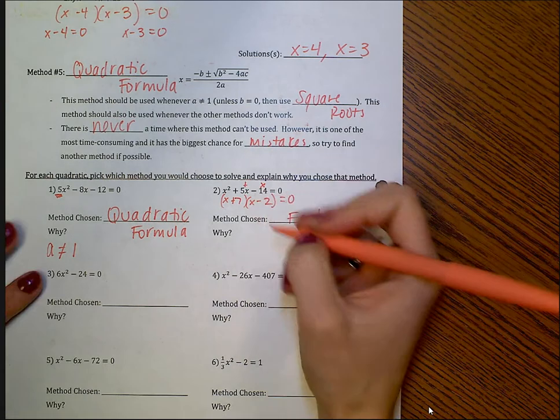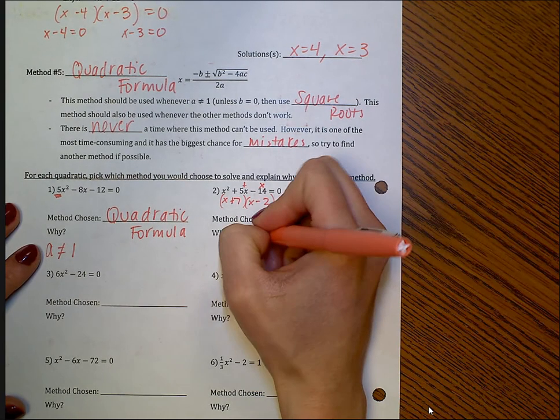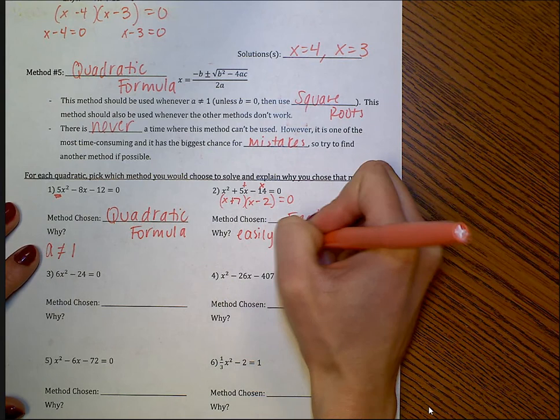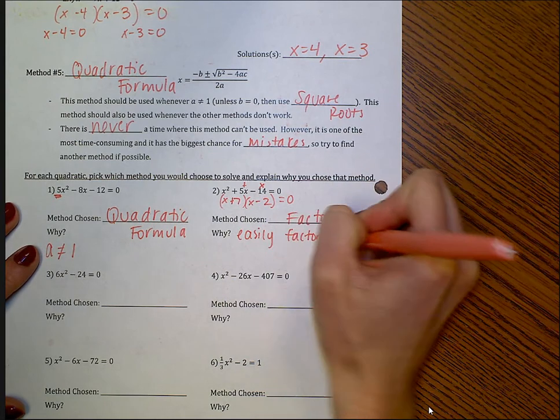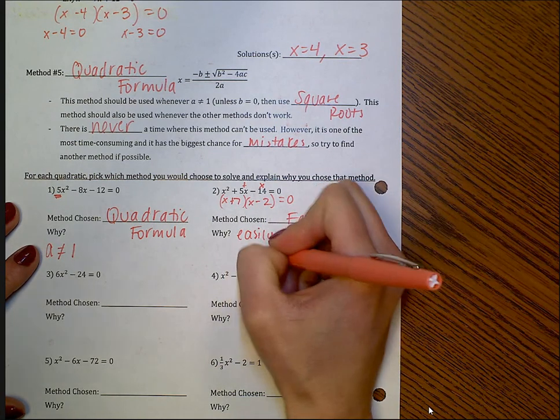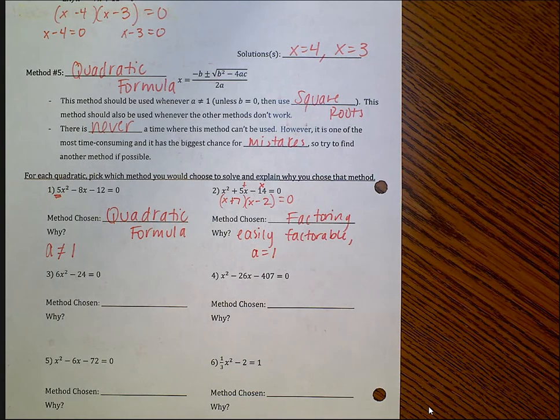Why did I choose this? Well, it was easily factorable, and because A was 1. Those are the biggest reasons I jumped to that.